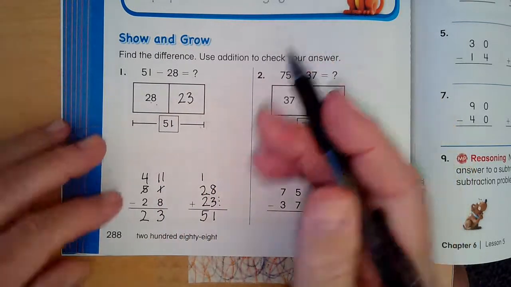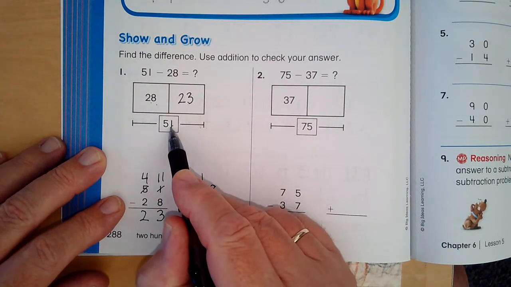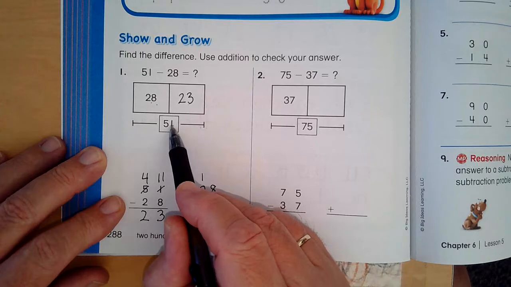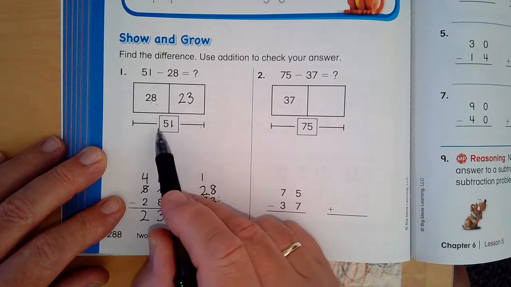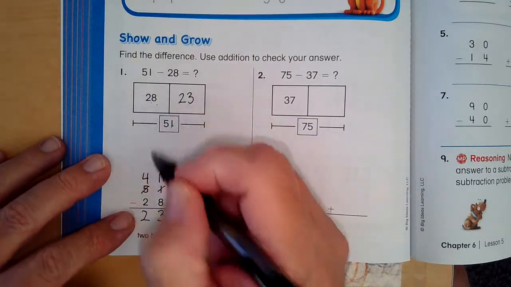I can add in any order. I could say 23 plus 28 equals 51. I could also say 51 minus 23. What's it going to equal? I know you're telling the computer right now it's going to equal 28.